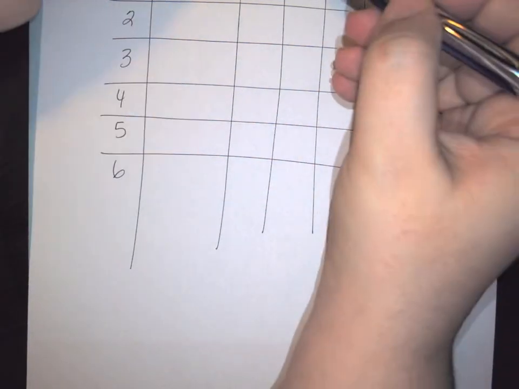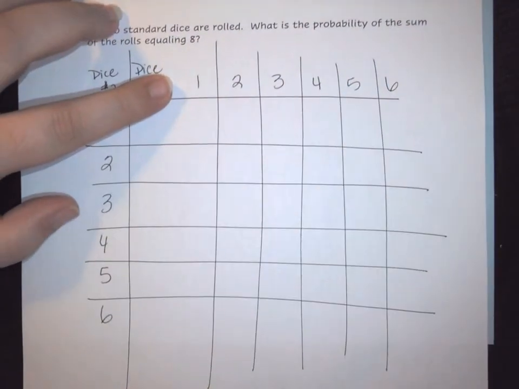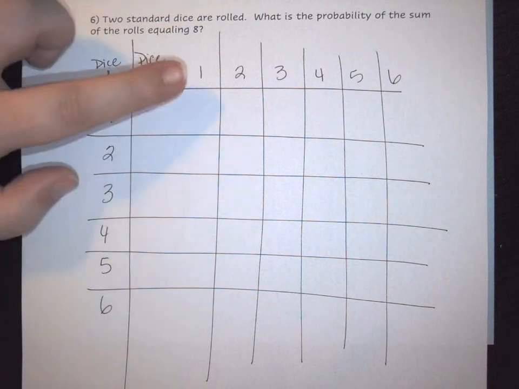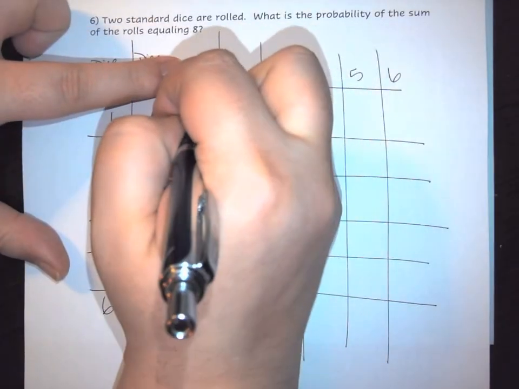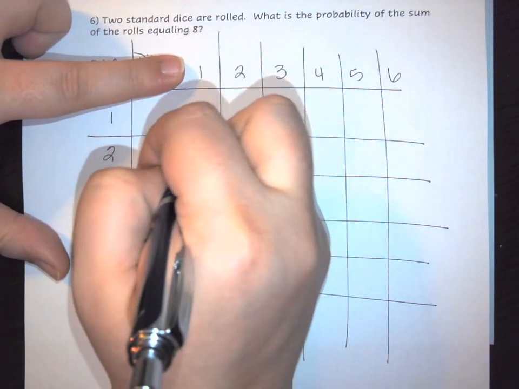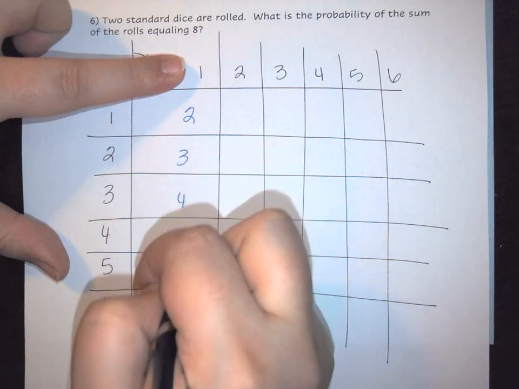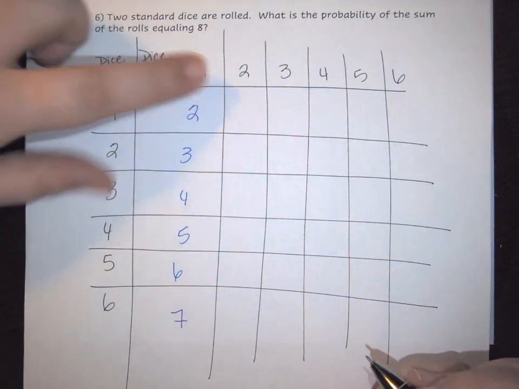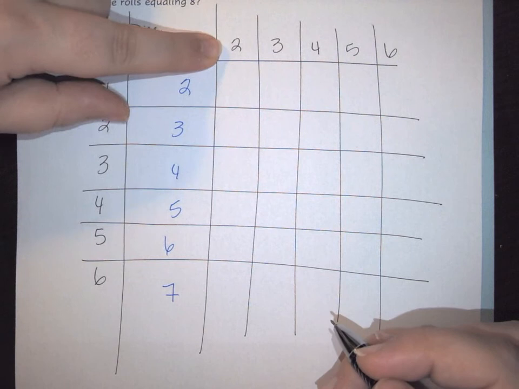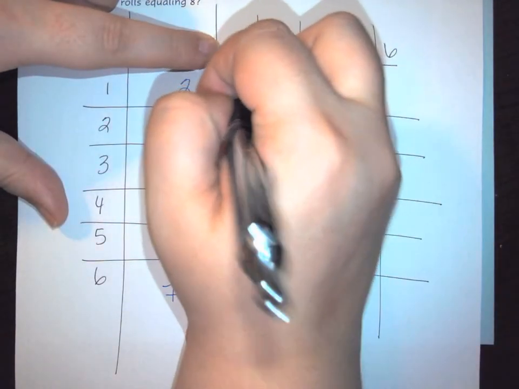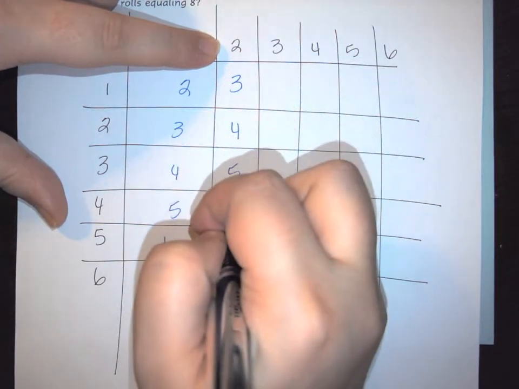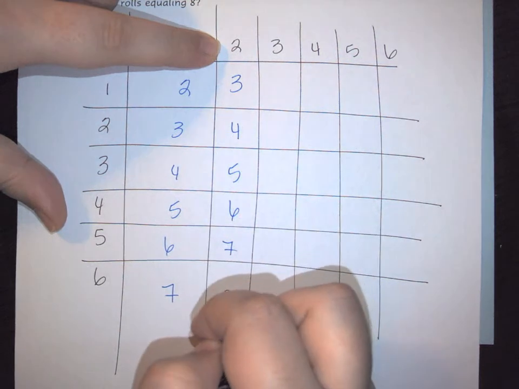I'm going to fill in this table going vertically. I started with a 1, so I'm just going to count up. So this goes 2, 3, 4, 5, 6, and 7. I'm going to come over here and start at 2 and count up. This is 3, 4, 5, 6, 7, and 8.